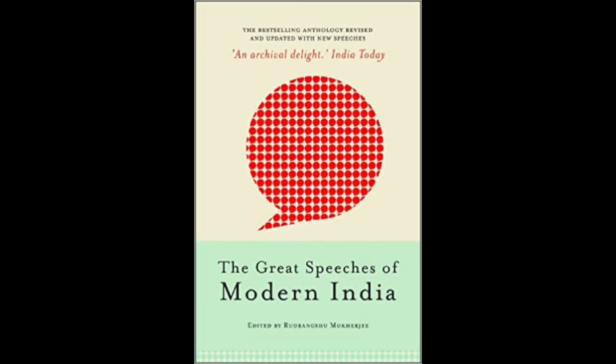Recently, I started reading a book, Great Speeches of Modern India. The great speeches of the world's best leaders are compiled in this beautiful book. What I found was that some of the speeches became great because of the way they were delivered and the context in which they were delivered. And some of the speeches were great because their content was great.